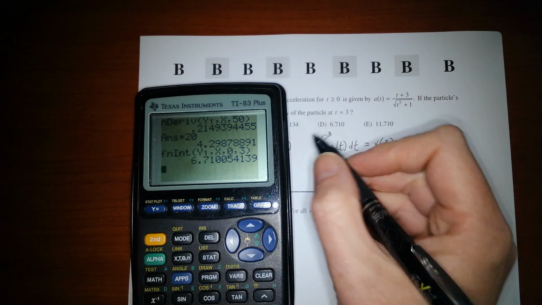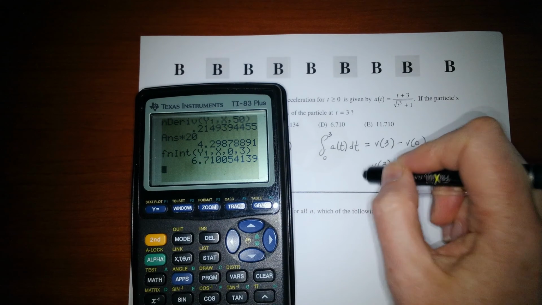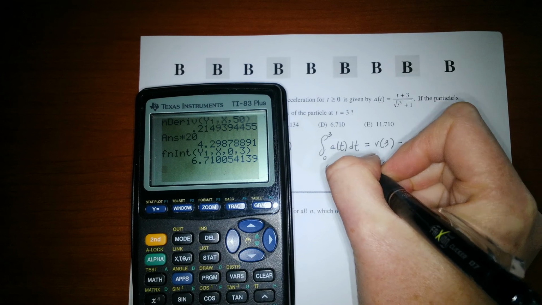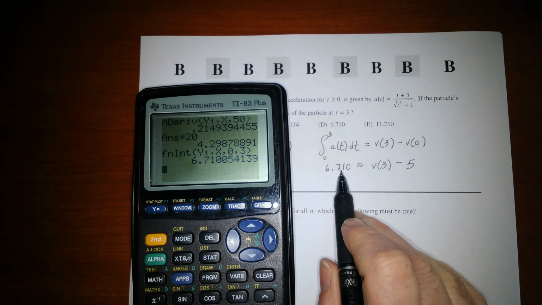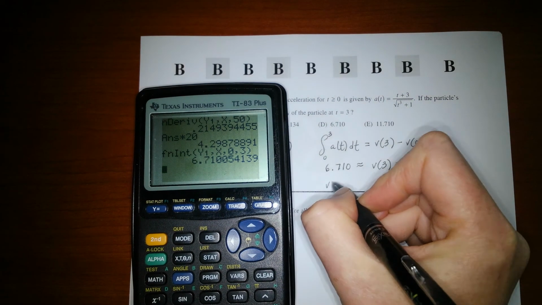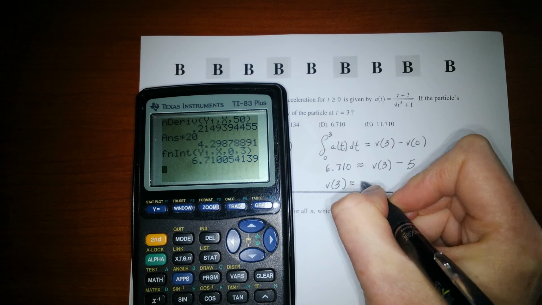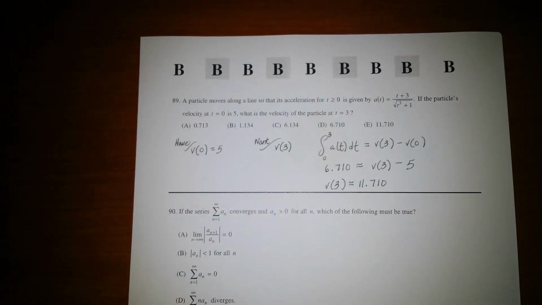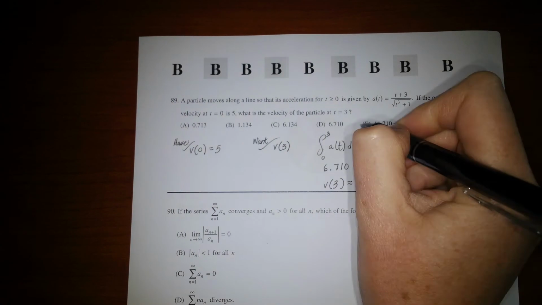Right, so for the integral value, we got approximately 6.710, and then all I had to do is add 5 over, and we'd have it. And it looks like the answer is 8.